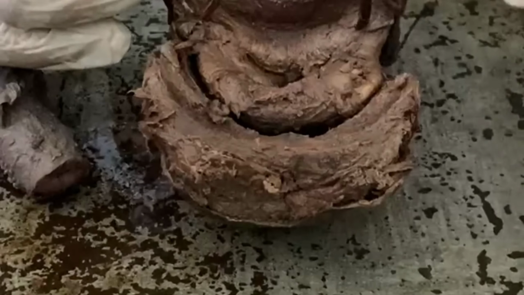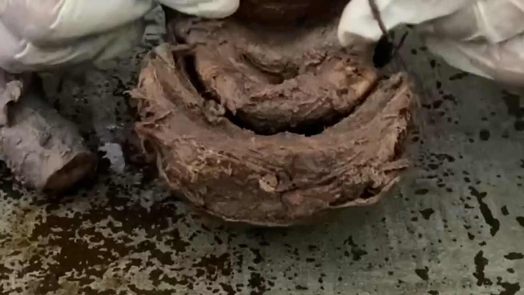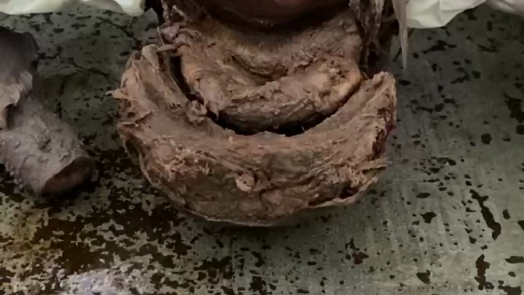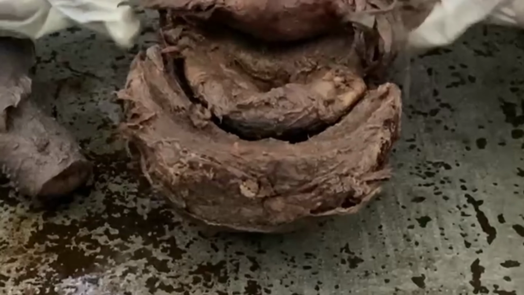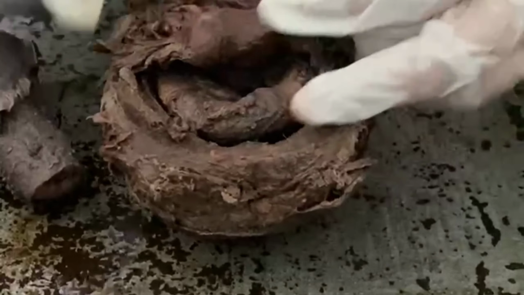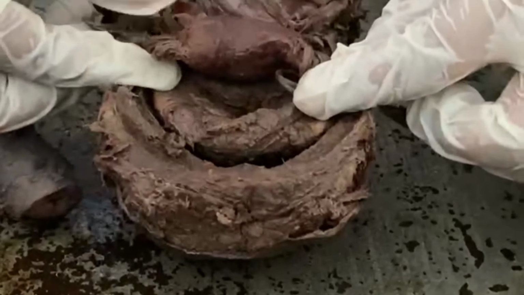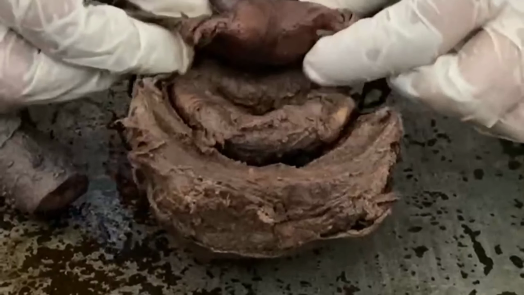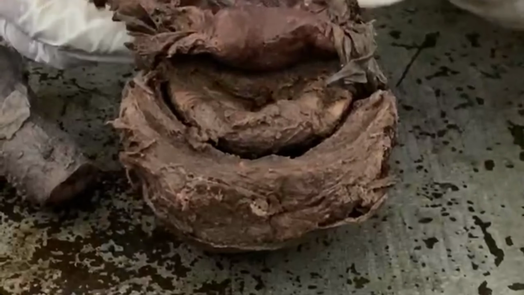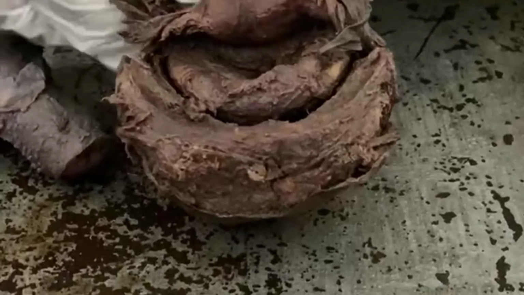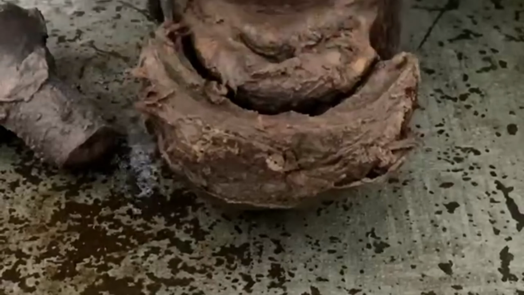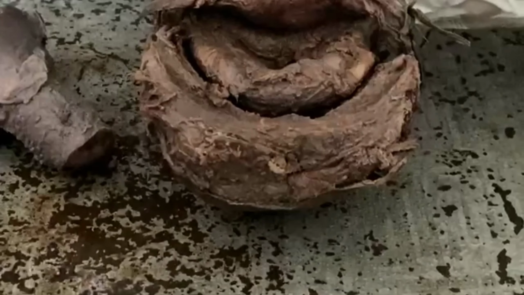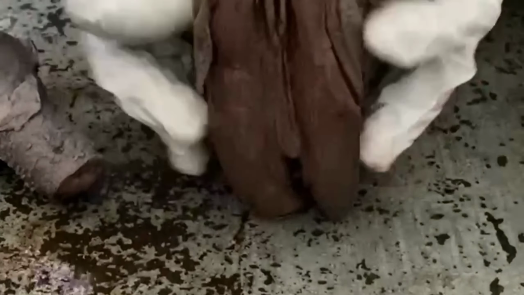These ligaments are uterine ligaments. This ligament is the broad ligament, and this ligament is the transverse cervical ligament. You can see they are clearly divided. This is one ligament and this one is another ligament. This is the broad ligament and this one is the transverse cervical ligament. We have to know the contents of the broad ligament. That's all.